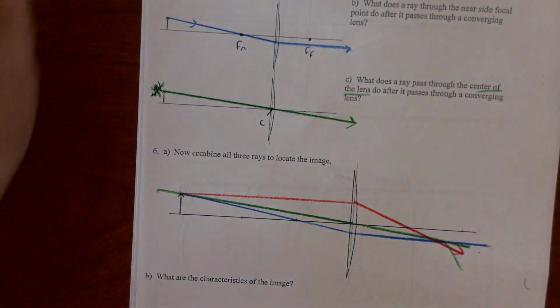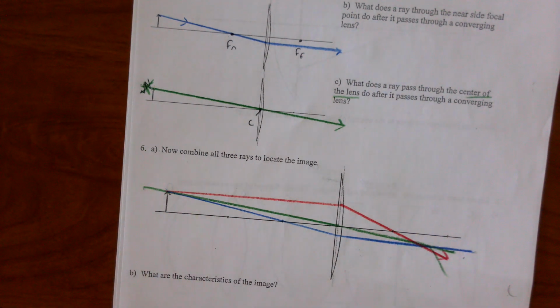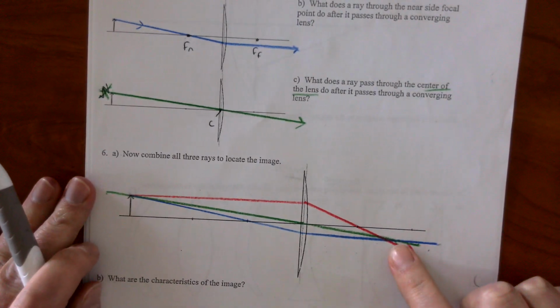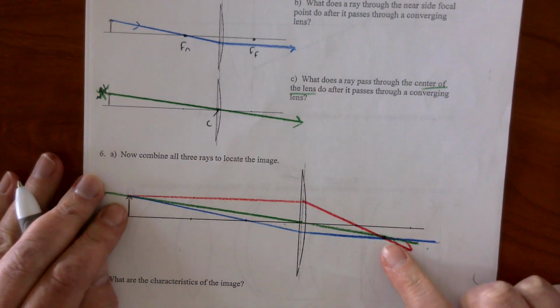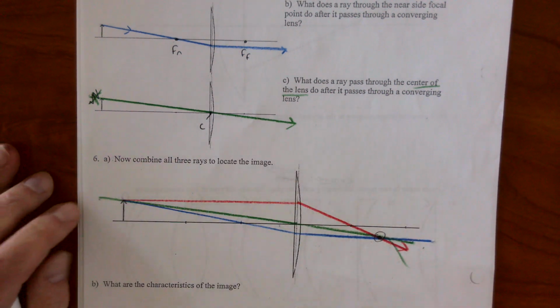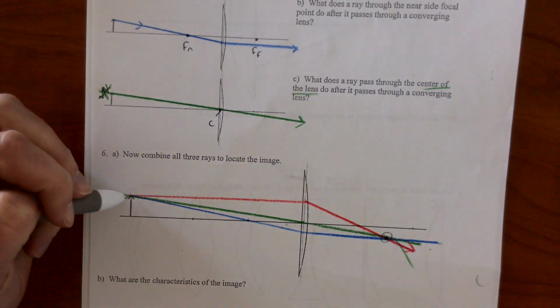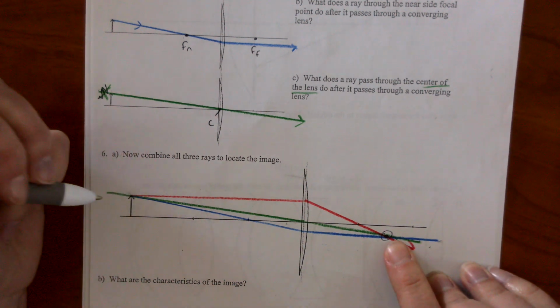Okay, so I quickly drew that for us. And we can see, same as with our mirrors, there's the sweet spot where they all meet and intersect right here. And same as with our mirrors, that is where the tip of the image is going to be from our object.